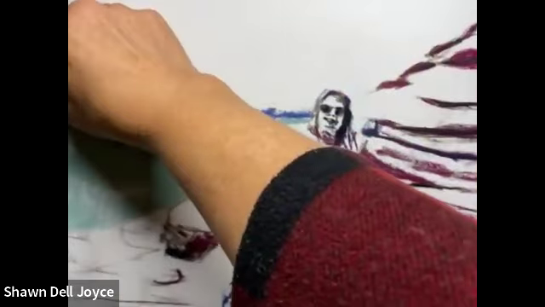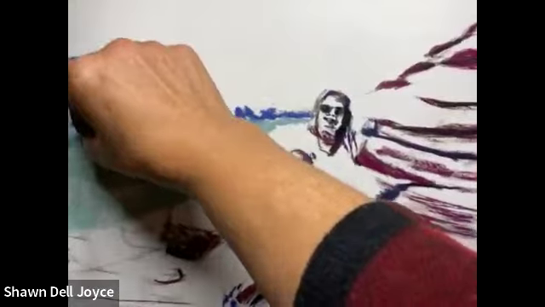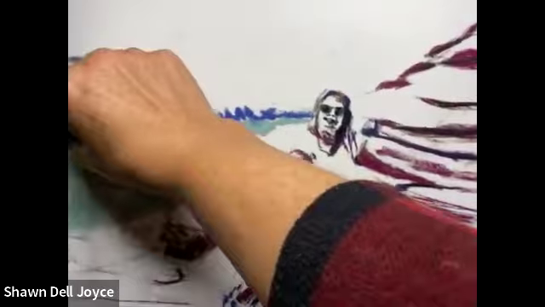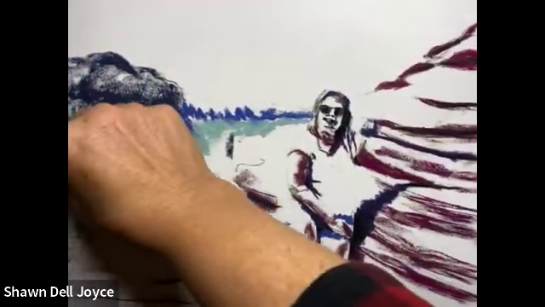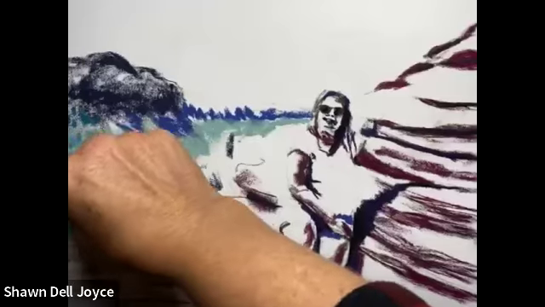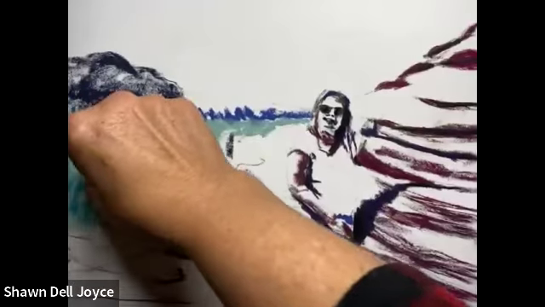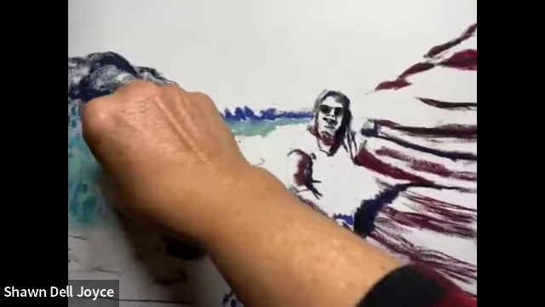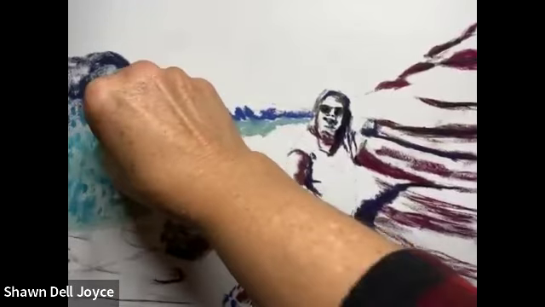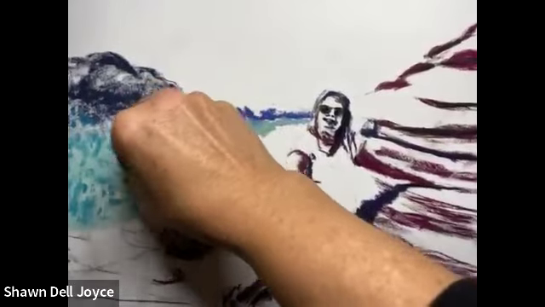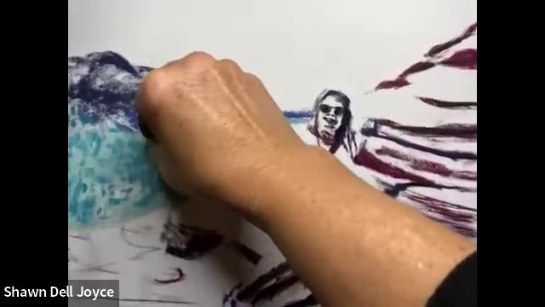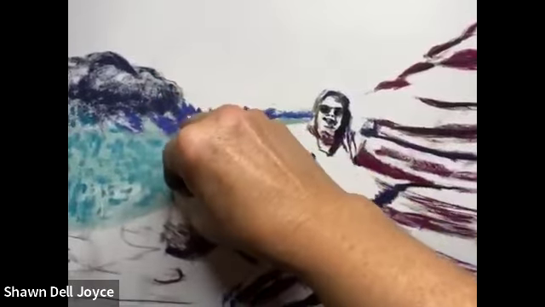Now the teal can look more like shrubs. So I'm making marks that are bigger the closer I am to the front. And then those marks get smaller and more concentrated as I move back in space. That's going to create that illusion of perspective. Remember, texture. This helps create the illusion too.